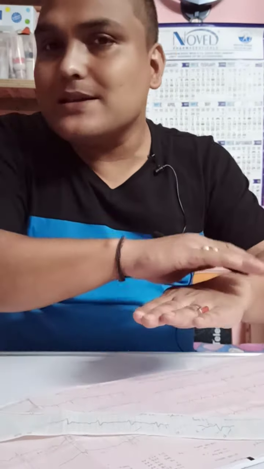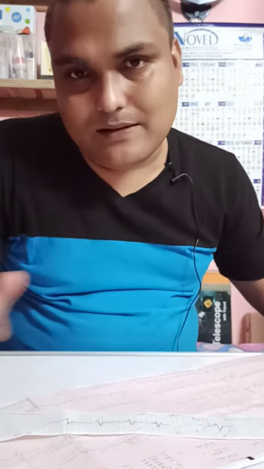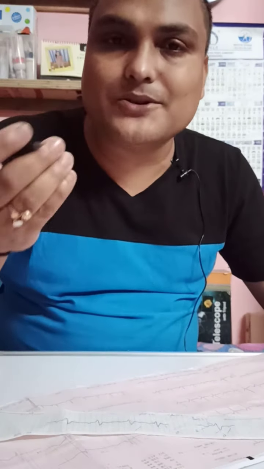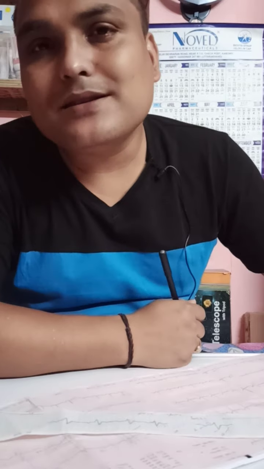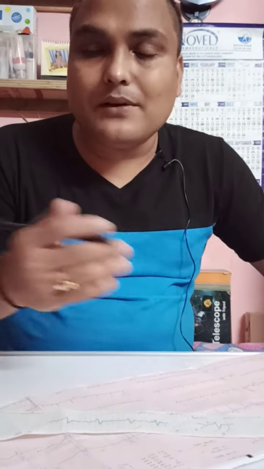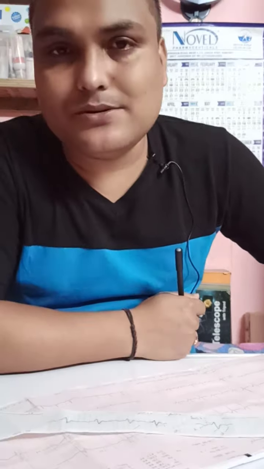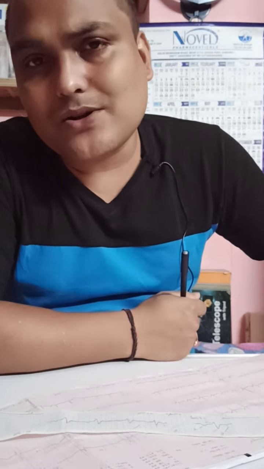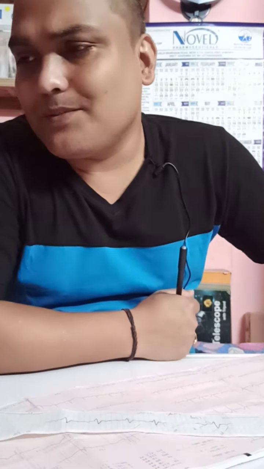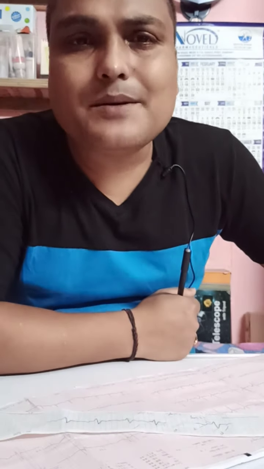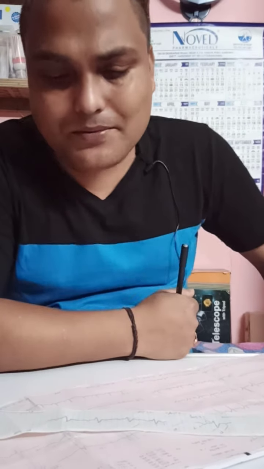So there is no current, so it should be flat. If there is any elevation or depression, that can be abnormal. That is the importance of the ST segment. And the T wave is the repolarization of the ventricles. Here atria also repolarize, and sometimes you can see it as a separate wave.